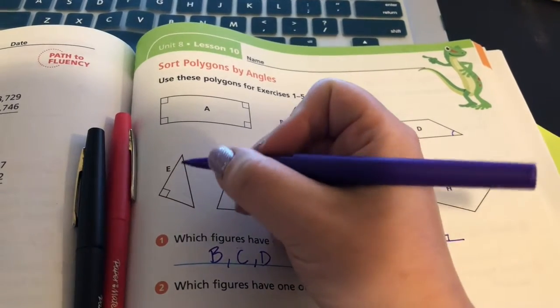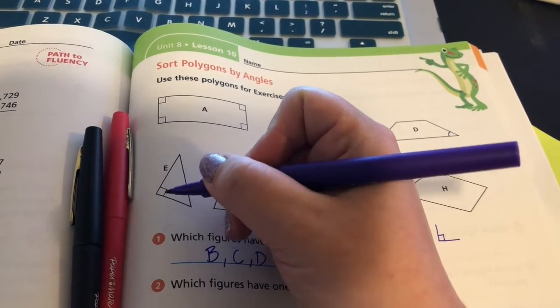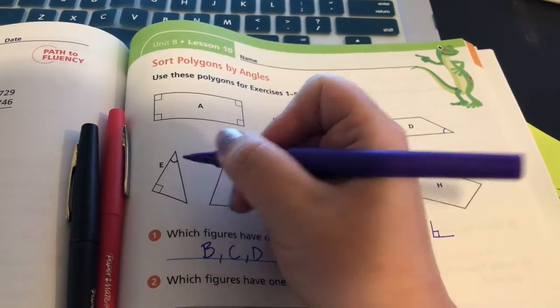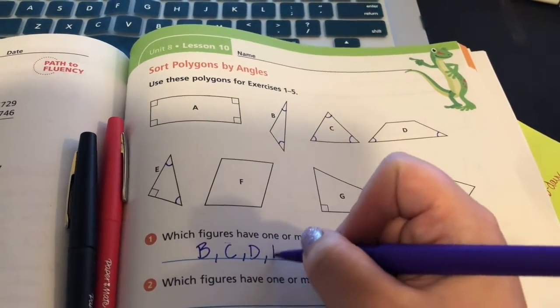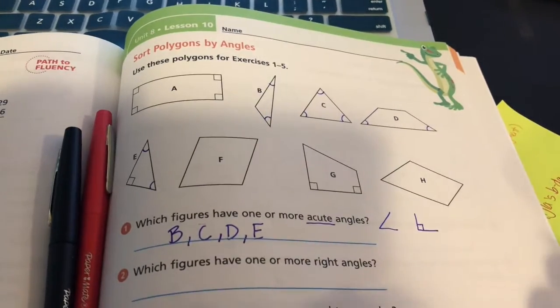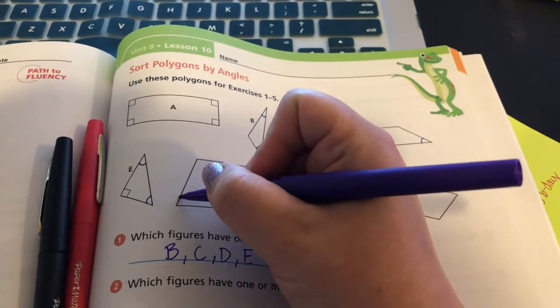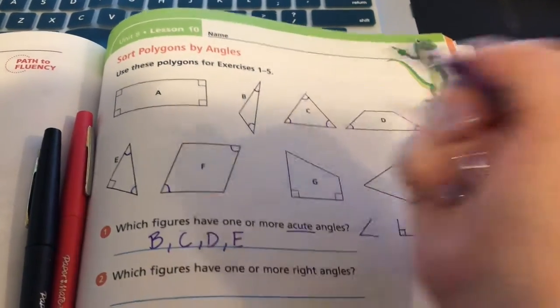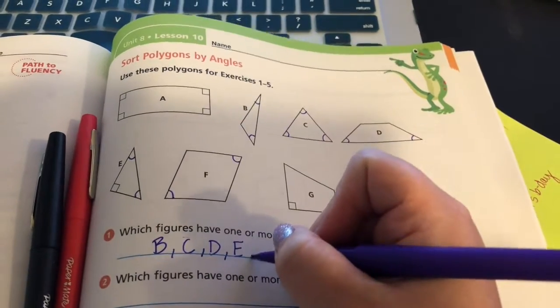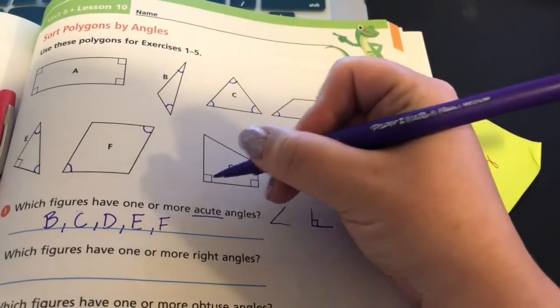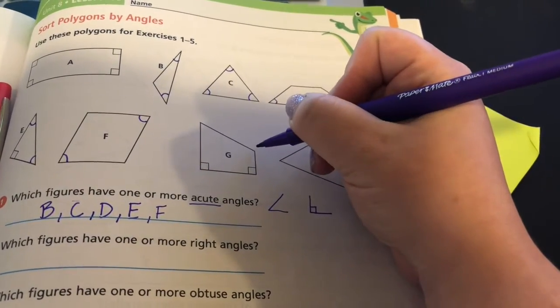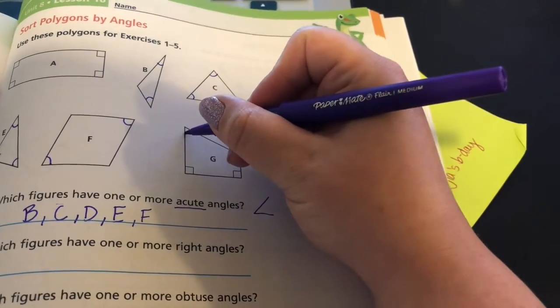E, it looks like E has 1 right angle right there. It's a right triangle, but it also has 2 acute angles. So figure E has 2 acute angles. F, it looks like it has an acute angle here and an acute angle right here. So figure F. Figure G has 2 90-degree angles, obtuse, and here's the acute angle right here.